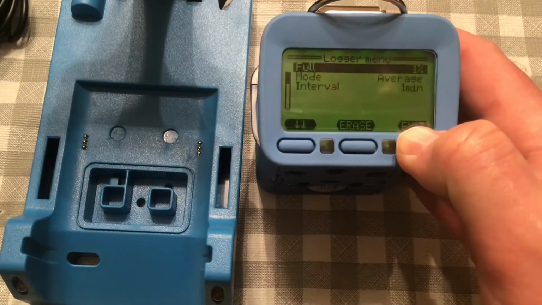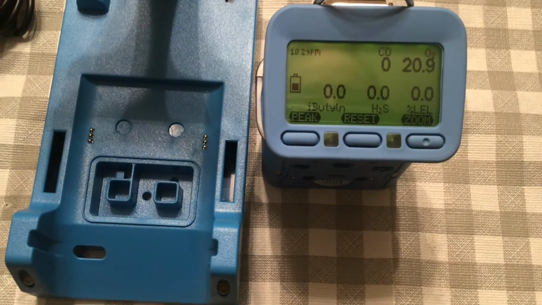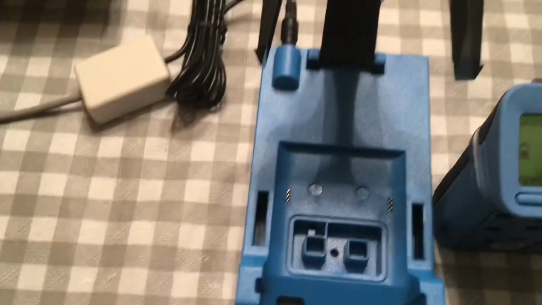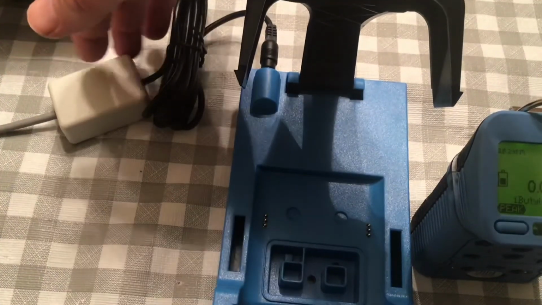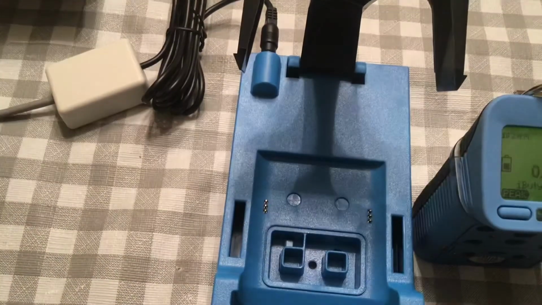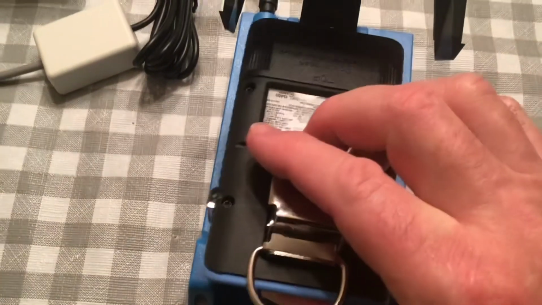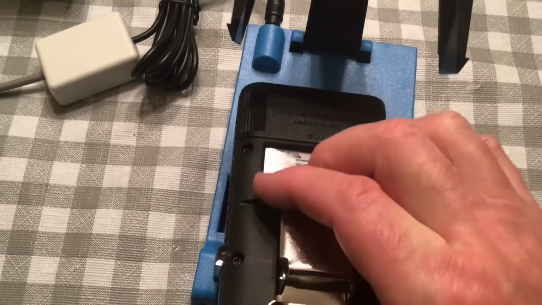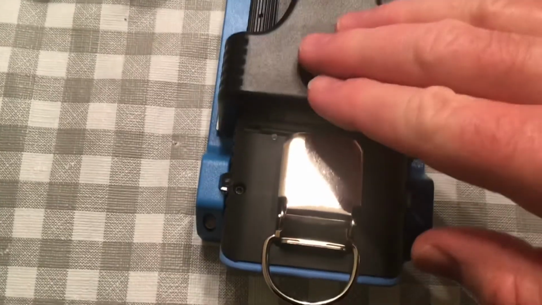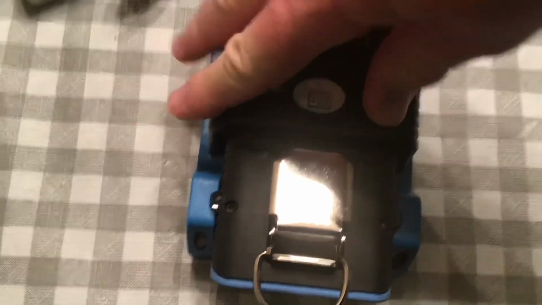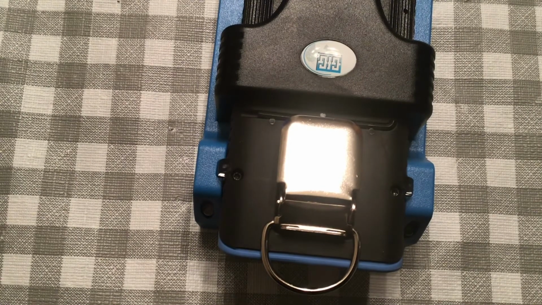I'll exit out of here and go back into Detect, and you can see I've got the regular charging station, but I've also got a special download cable. It comes out and goes to the computer and has a USB connector on it. So what I would do now is take the monitor, same as if I was going to charge it, put it in, clip this down, and then I'll go into the data logging software to download the readings.